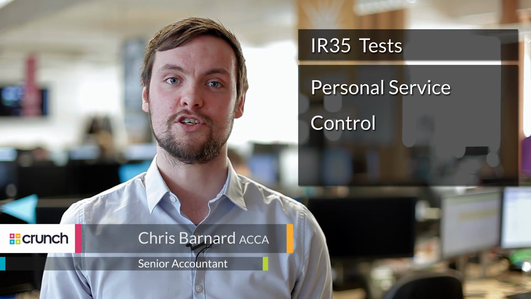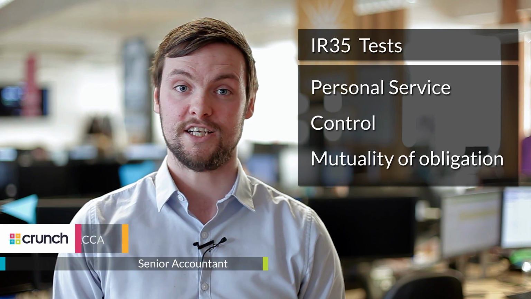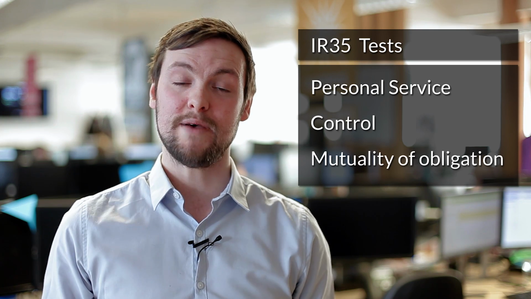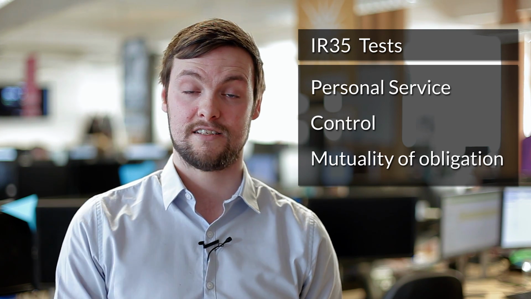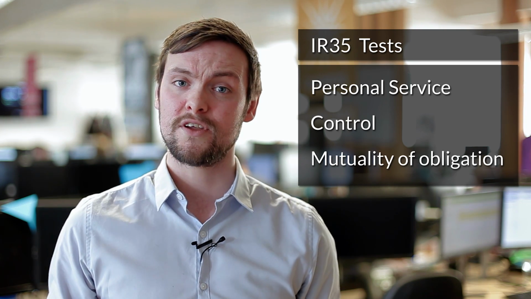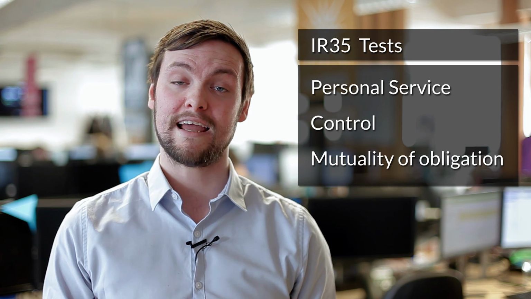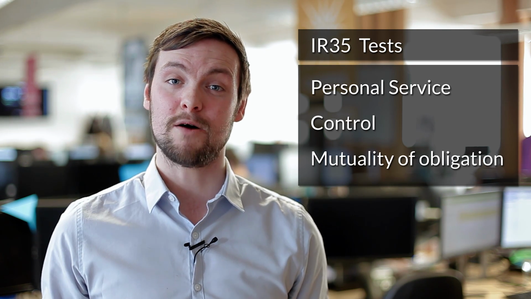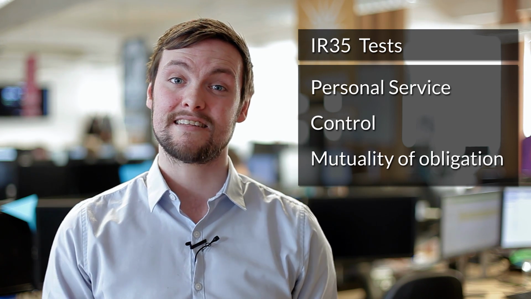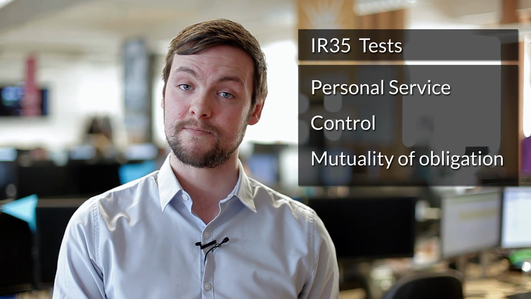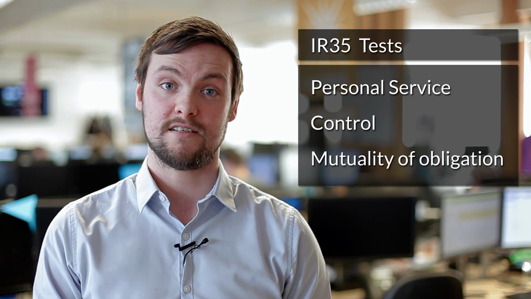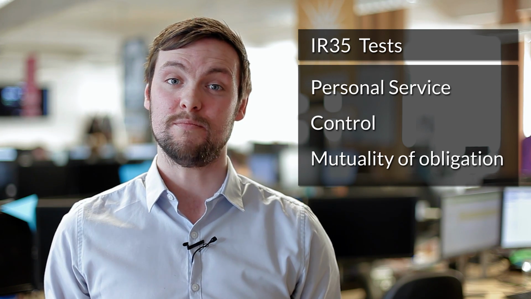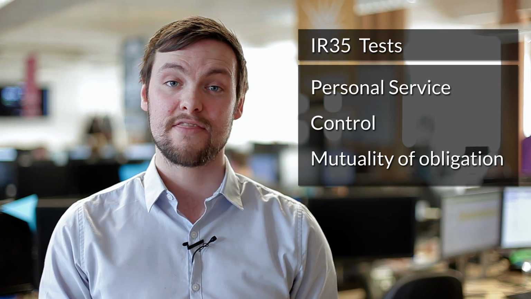The 3 key tests of IR35 are personal service, control and mutuality of obligations. These tests were underpinned by case law in 1968. When looking at the case law, you only have to pass one of the 3 elements to not be within IR35. Seeking professional help can really help in this matter, as they could look at both the contractual wording and the working practices. This is particularly important because if HMRC were to investigate, they would look at both these elements as well.